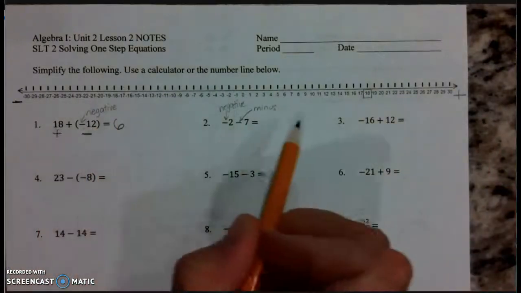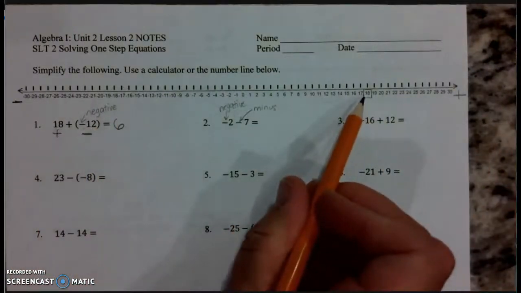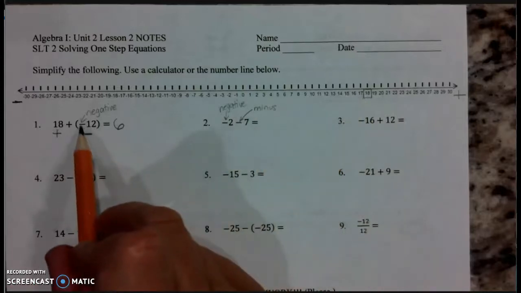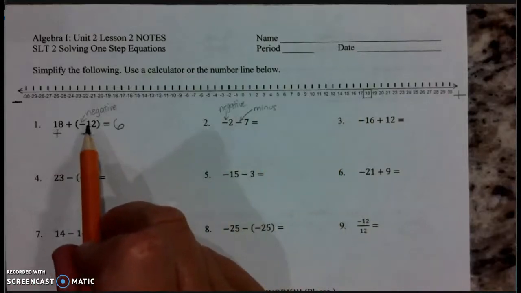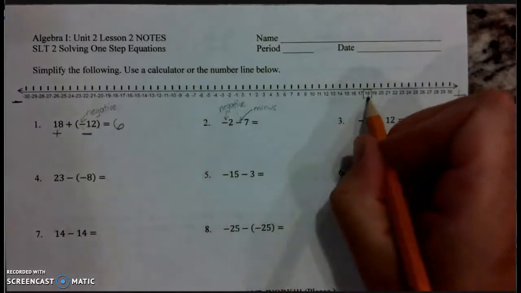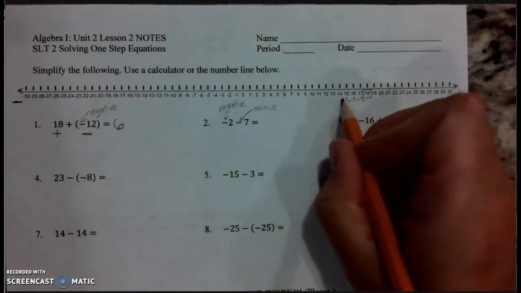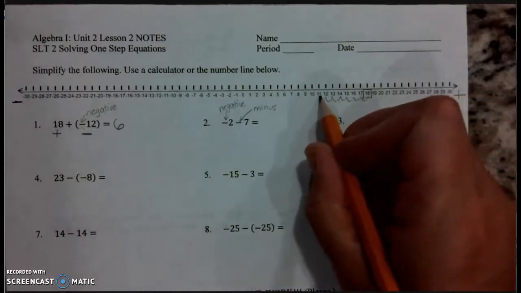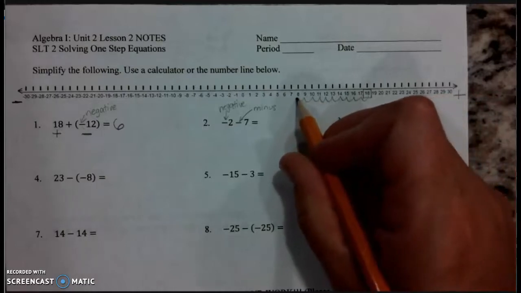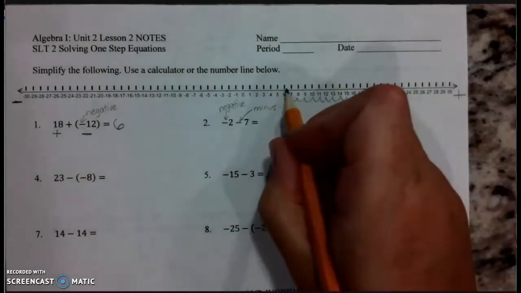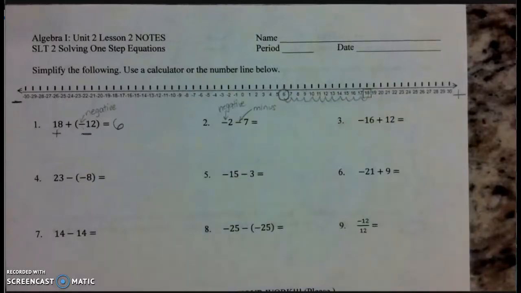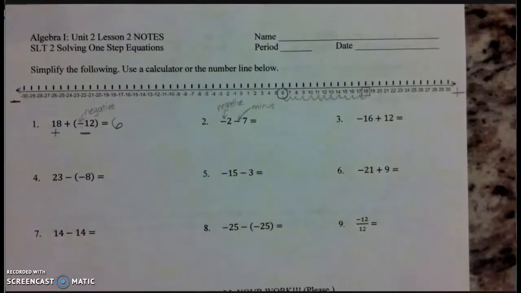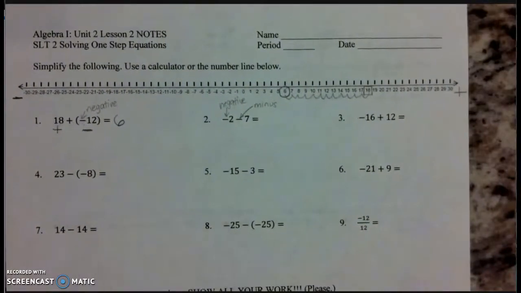So this 18 is positive. And I want to move in the negative direction, 12. So I would go 1, 2, 3, 4, 5, 6, 7, 8, 9, 10, 11, 12, and I end up with the answer of positive 6. We also talked about using the calculator and how to do those. I can make another video for that just to refresh your memory.